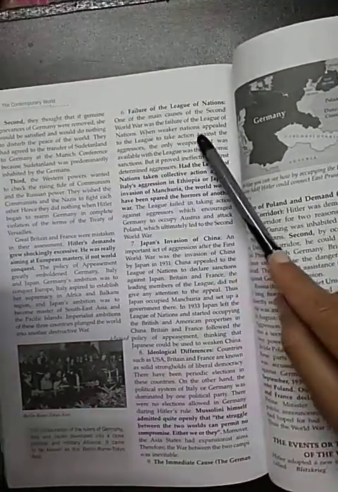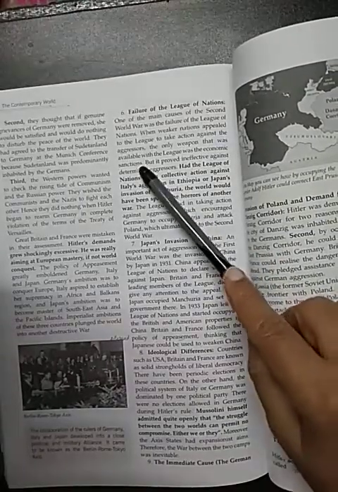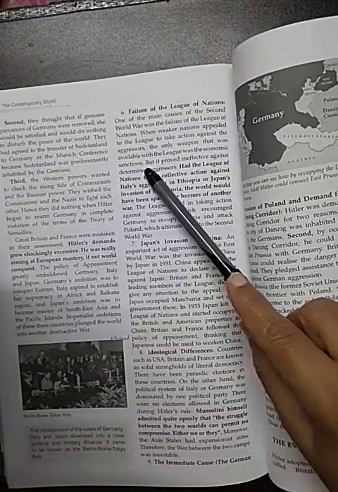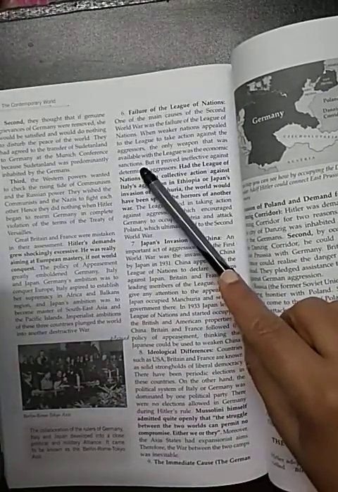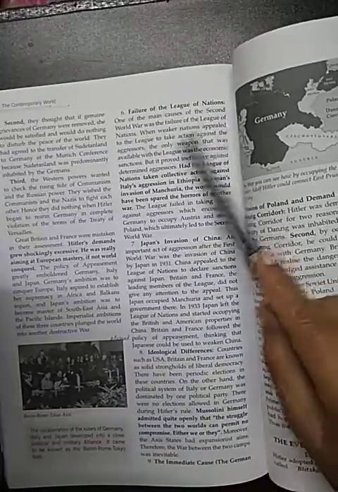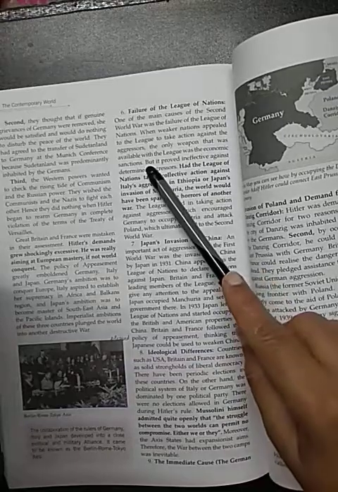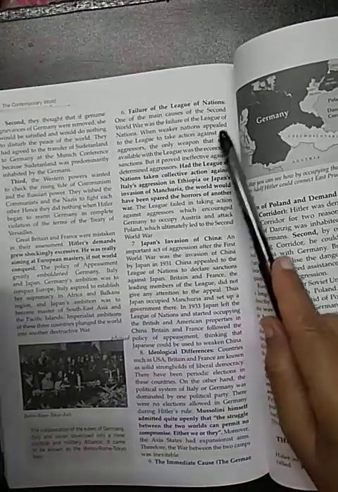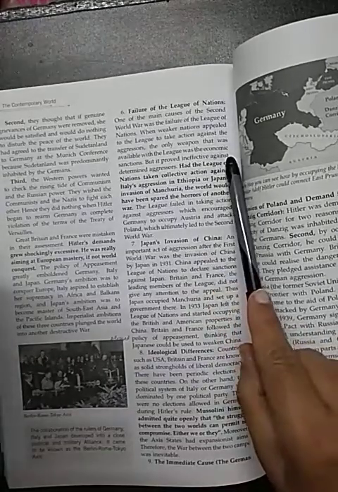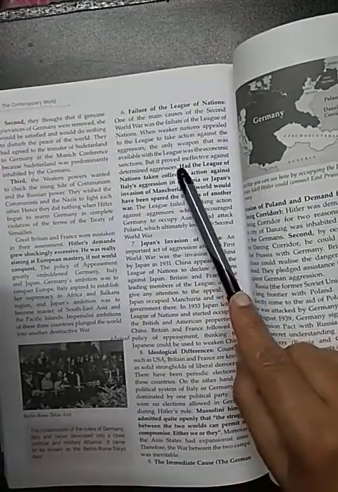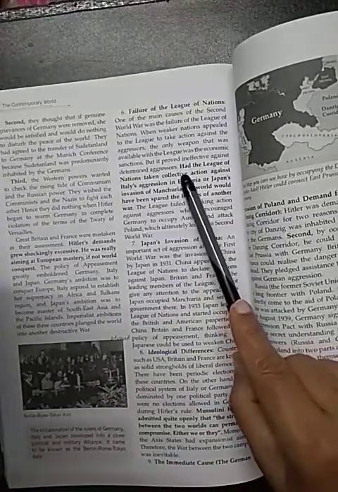So whenever any weak country was in a bad situation because of another powerful nation, the League of Nations had only one weapon, economic sanctions. But when we are talking about the developed countries, it did not have much effect on them. They proved ineffective against determined aggressors.